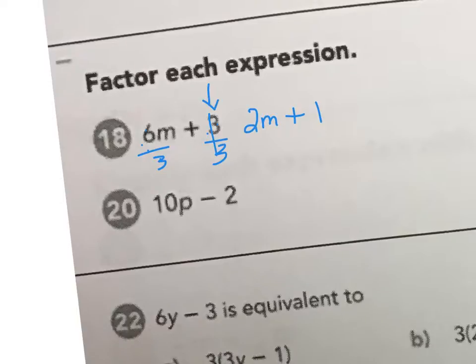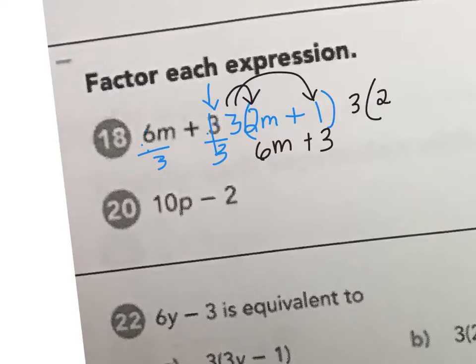Oh, take that back. I put the parentheses here, and I would take that 3 and put it on the outside. Because look what happens if I distribute it again. That would give me 6m plus 3. So to factor it, take out the 3, and inside the parentheses you're left with 2m plus 1.